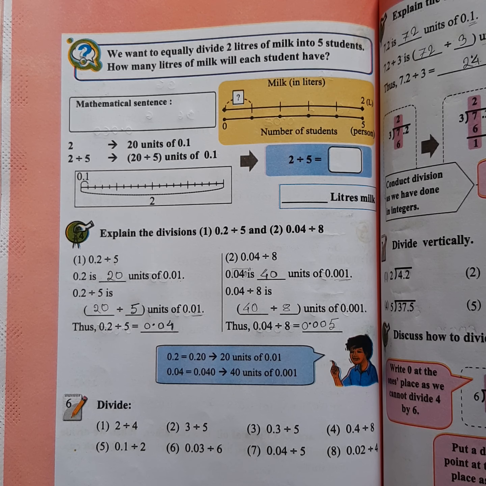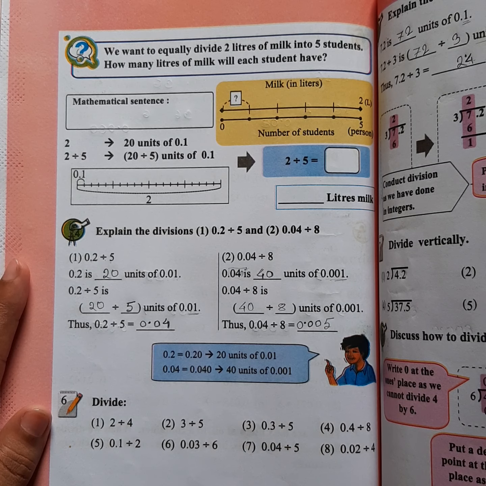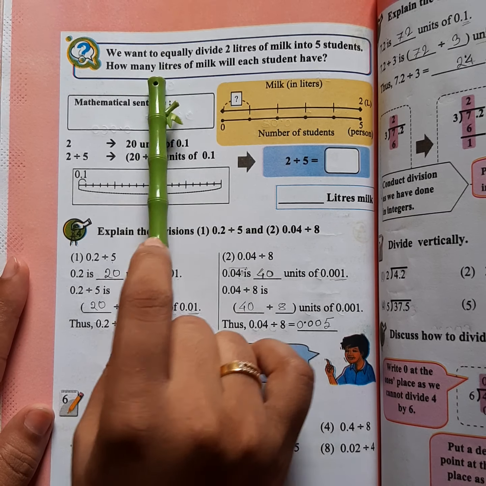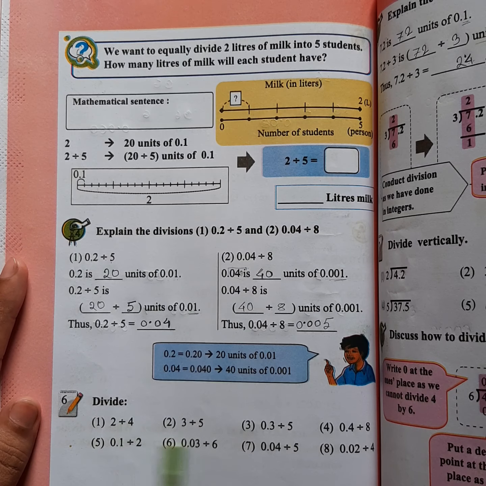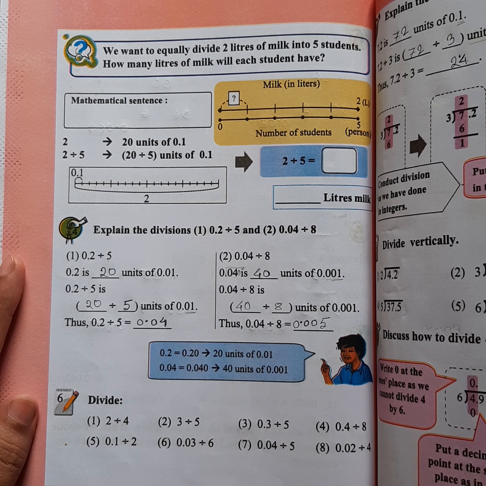And today we are going to do chapter 7, page number 72. We are going to do only the story sums, and a few of them from here, in the traditional way, to show you the math and how to do it.